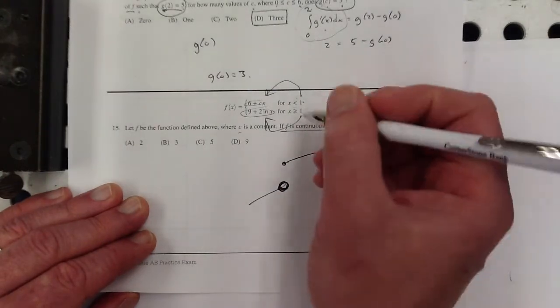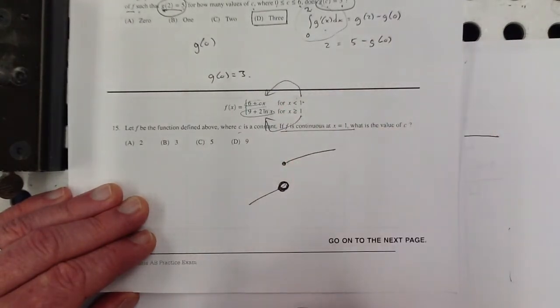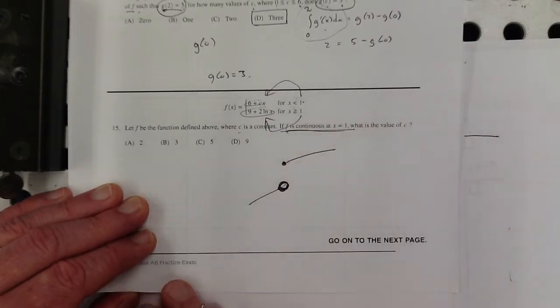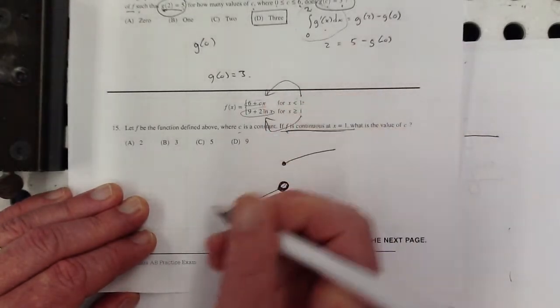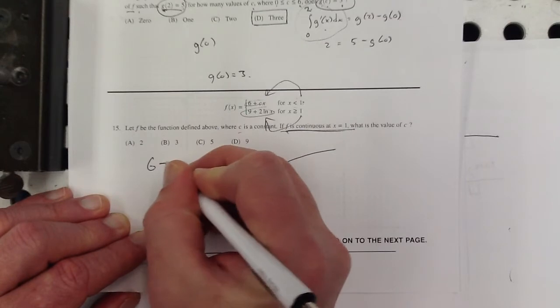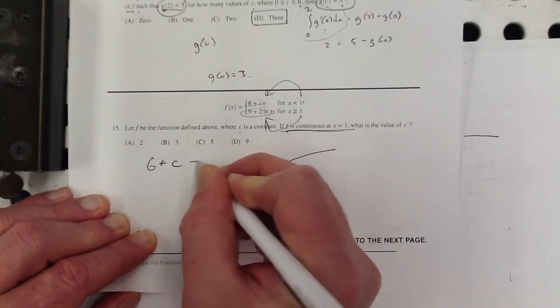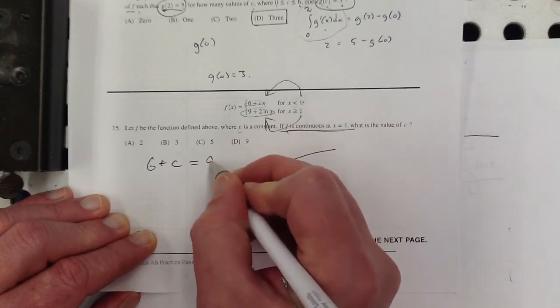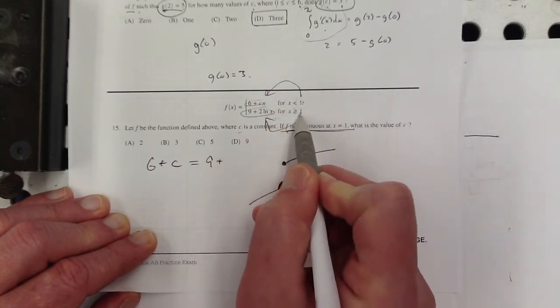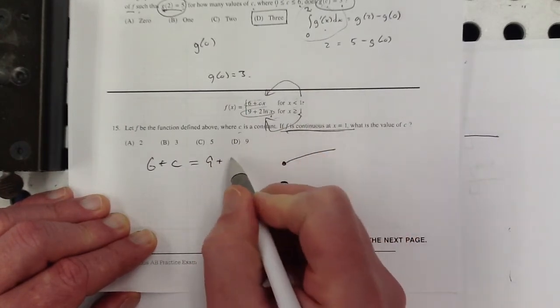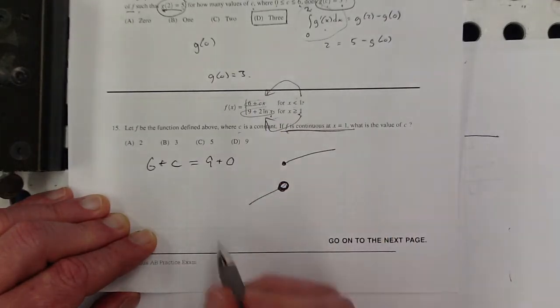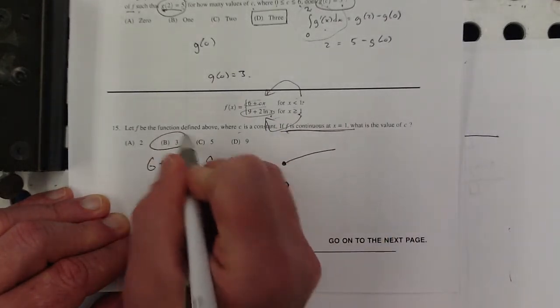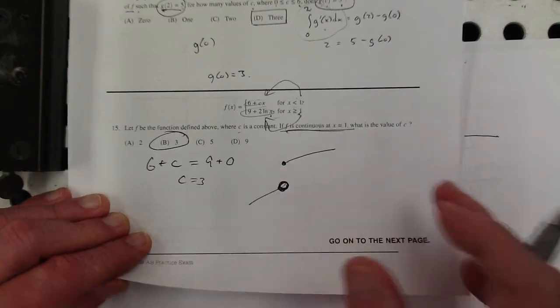There's the thunder. And I'll see if those two are in the same place. If they are, it's continuous at x equals 1. So plug 1 into this, I get 6 plus c. Plug 1 into this, I get 9 plus the natural log of 1, which is 0. I hope you know that. So c has got to be 3, which is answer choice B.